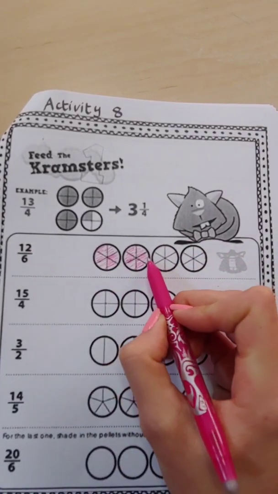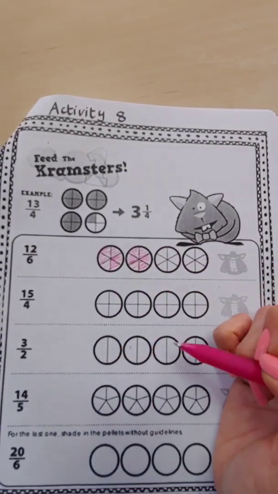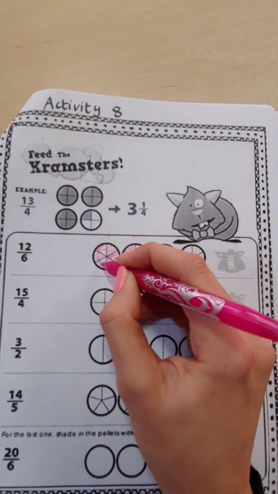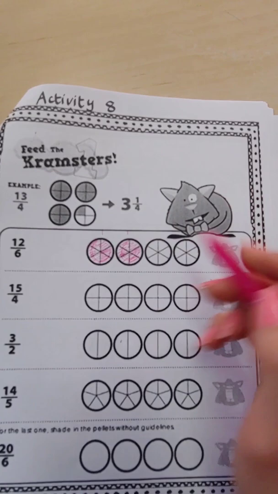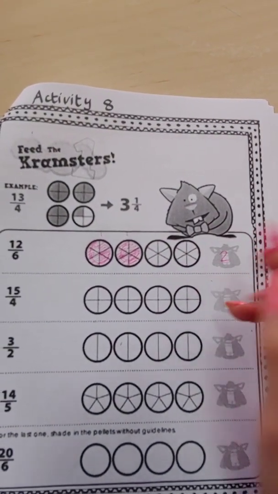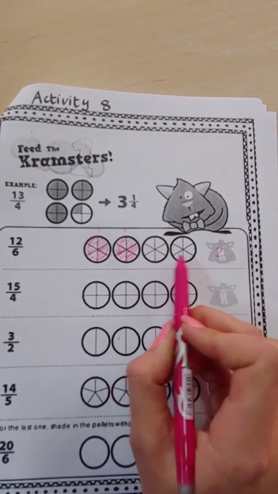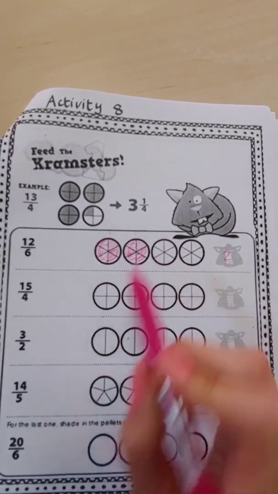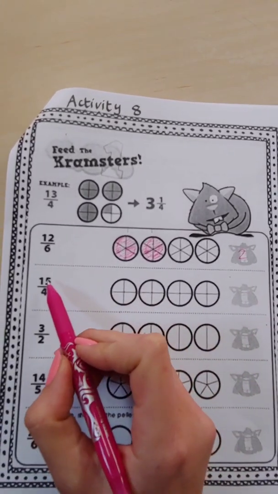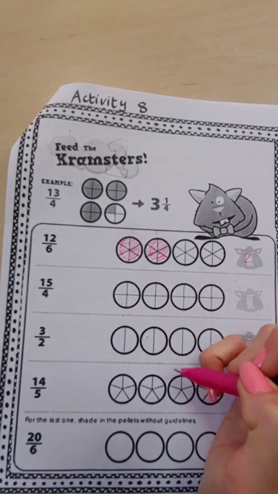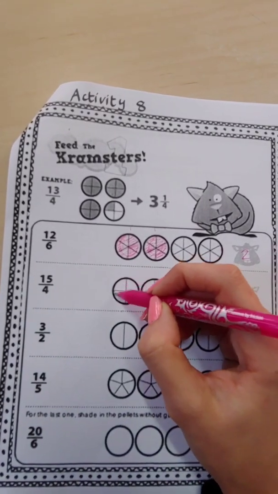Only 12. How many wholes are there? 1 whole, 2 wholes. It's a whole circle, okay? 2. Is there a fraction left over? Any colored here? No. So 12 over 6 is just equal to 2. 15/4. So it's cut into quarters. We need to color 15 of them.